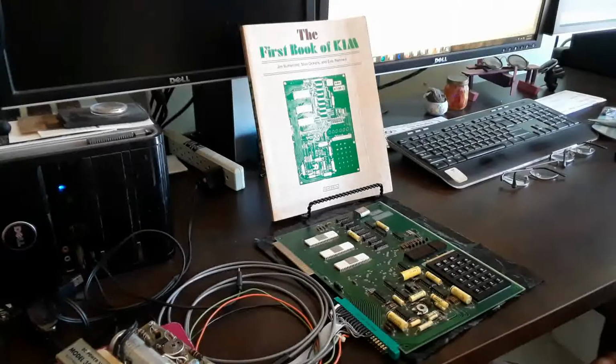In the next few videos I plan on going over some of the mini programs and even a couple of the full-featured programs that you will find here in the first book of KIM. The mini programs are just that, very small assembly language programs with no more than 5 to 8 opcodes or commands in total.